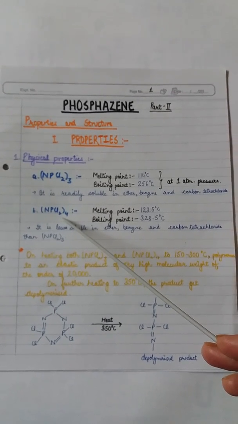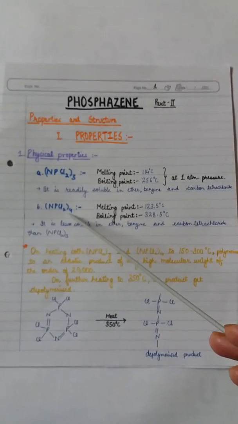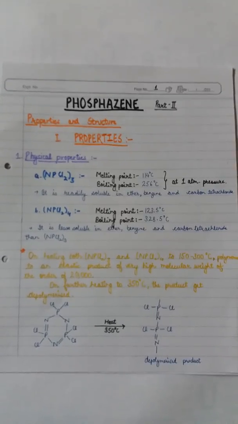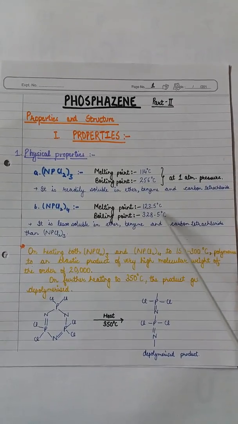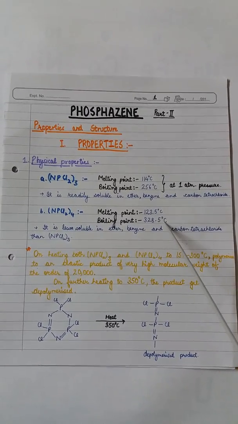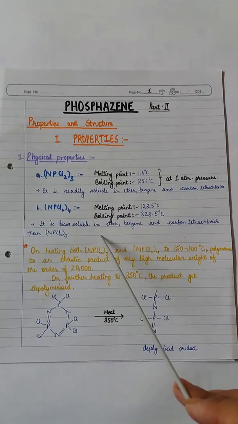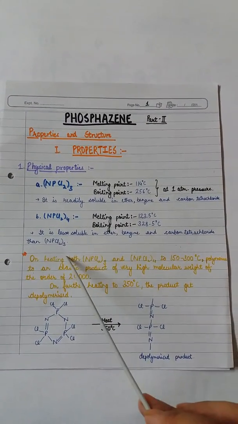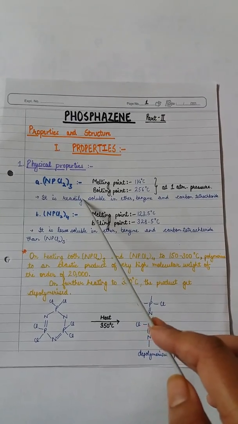Another phosphazene is in the form of a tetramer, that is (NPCl2)4, and its melting point is 123.5 degrees centigrade and its boiling point is 328.5 degrees centigrade. It is less soluble in ether, benzene, and carbon tetrachloride as compared to (NPCl2)3.